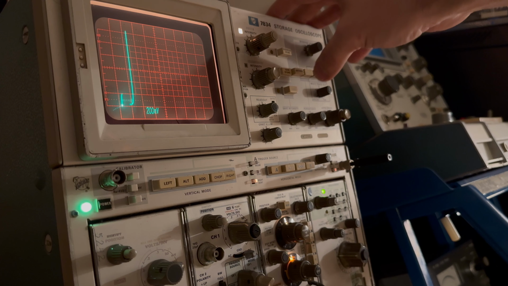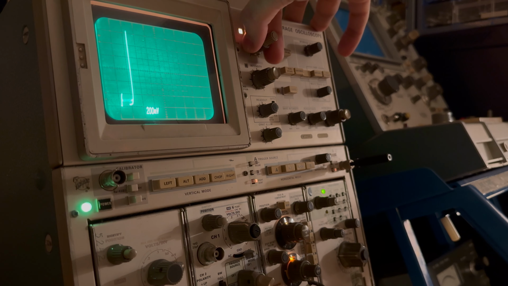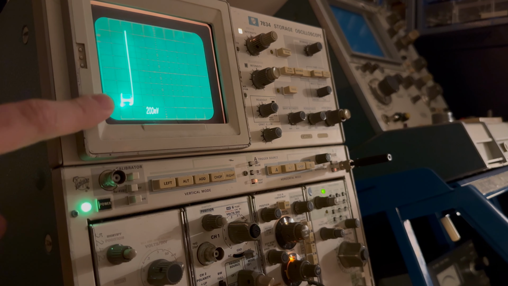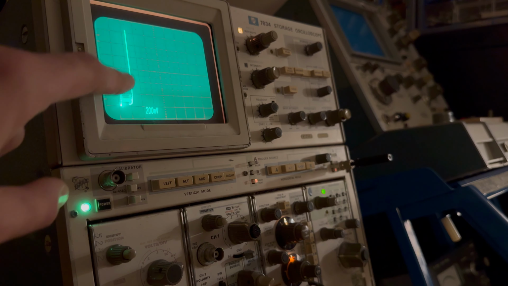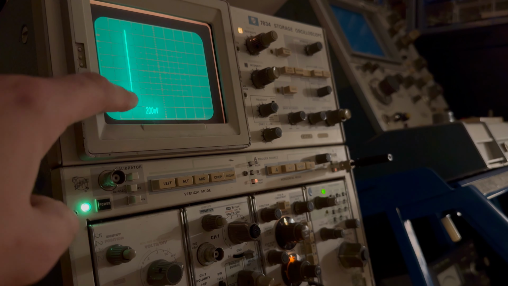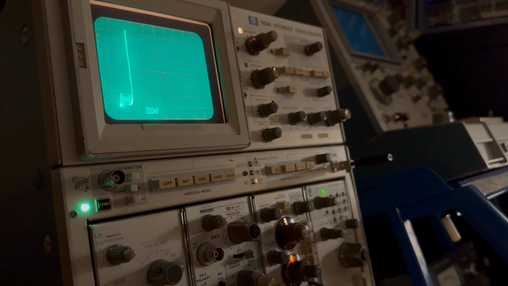Another thing, because this is a storage scope, you can basically see in here, if I could get it to expose correctly, there's a nightmare going on. So this diode has an infinite number of characteristics in between these 2 regions, basically.